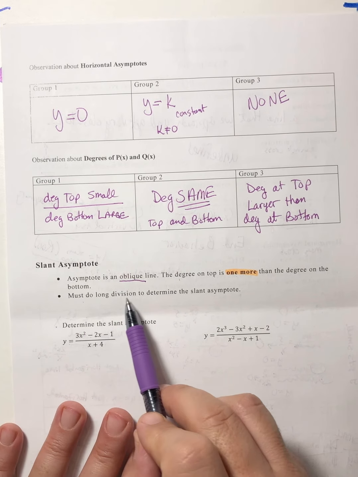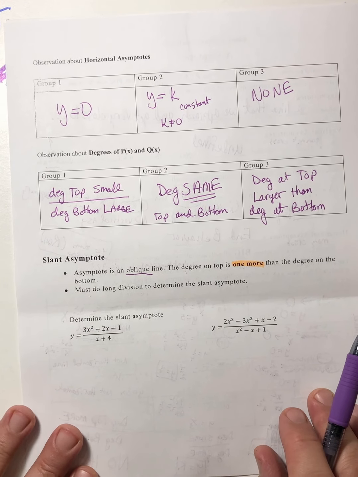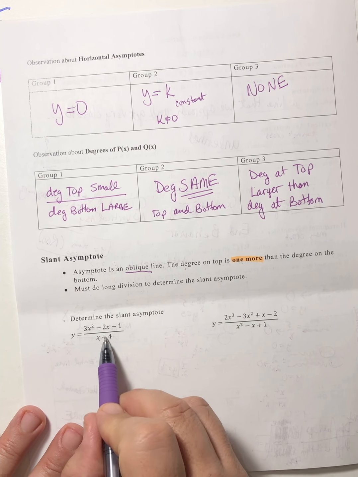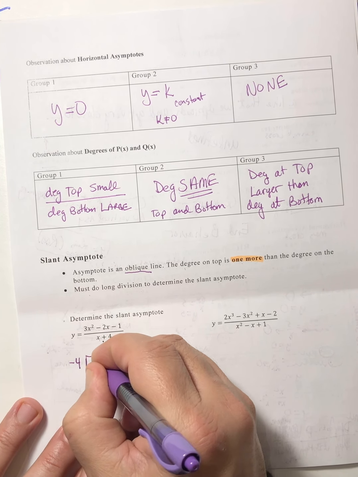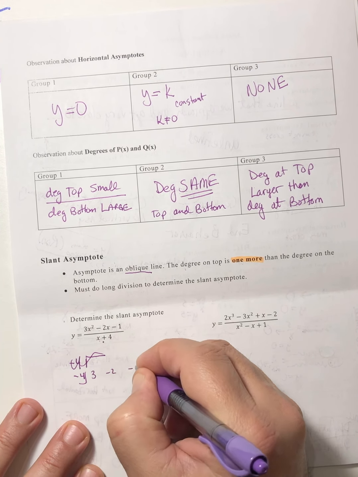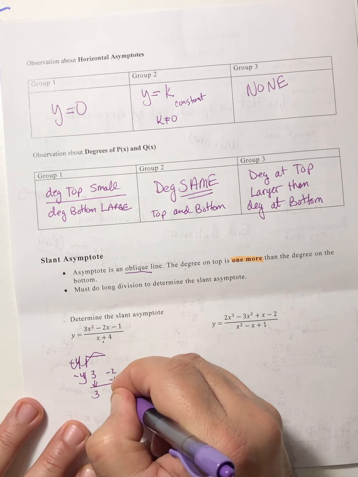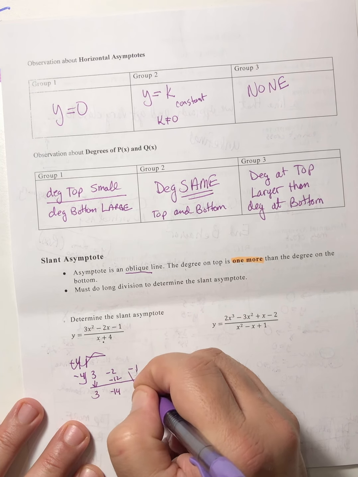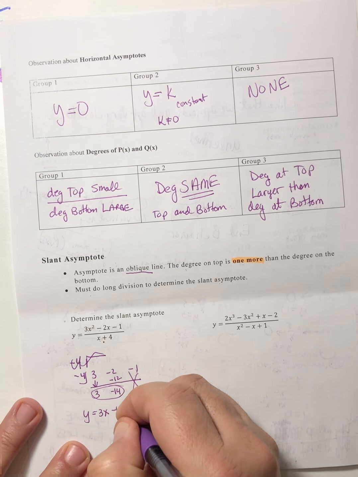We have to do long division in order to determine the slant asymptote. So, if this is a second degree and this is a first degree, I could do synthetic division here to create our equation. So 3, -2, -1. Drop the lead. So there's -12, -14. And actually, we don't even care about the remainder. There is your slant asymptote: y equals 3x minus 14.